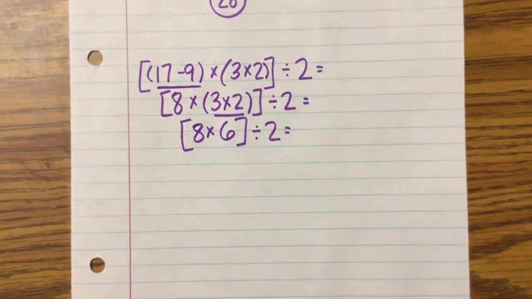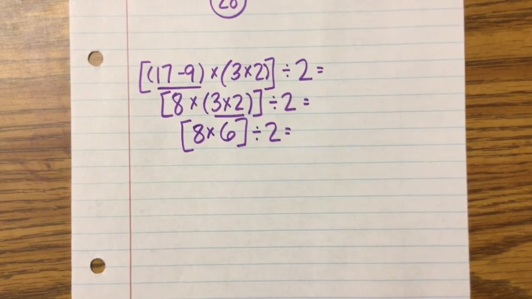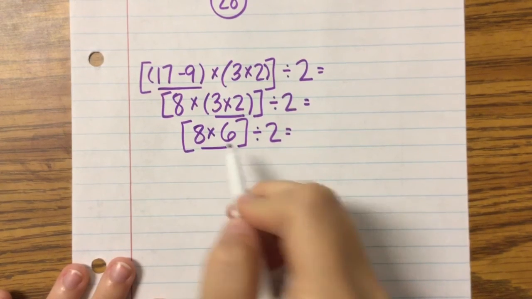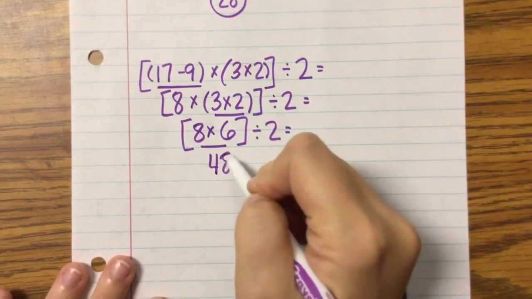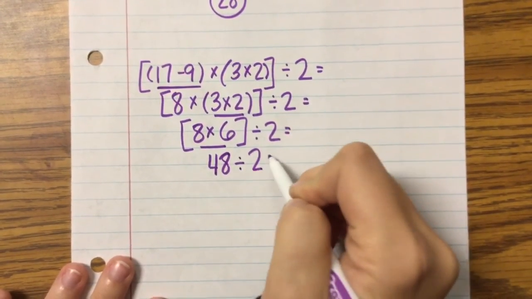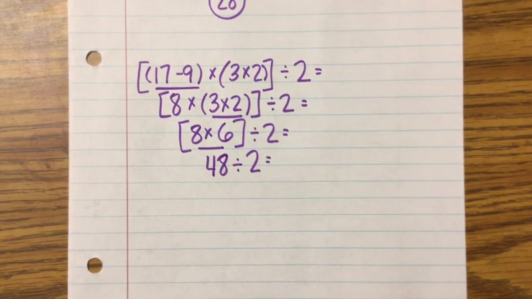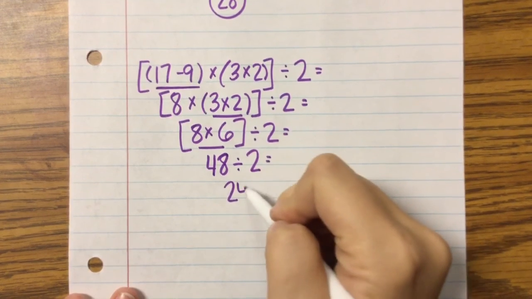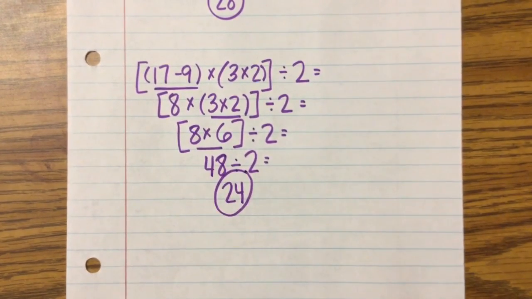And goodness gracious, I still have more grouping symbols. I have to do those brackets. Inside my brackets, I have 8 times 6. Class, what is 8 times 6? 48. Oh, I'm so glad you knew that. 48 divided by 2. Only thing left. So what is half of 48? 24. I have one answer, one tip to my ice cream cone.